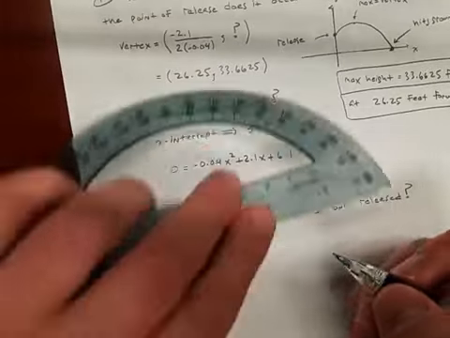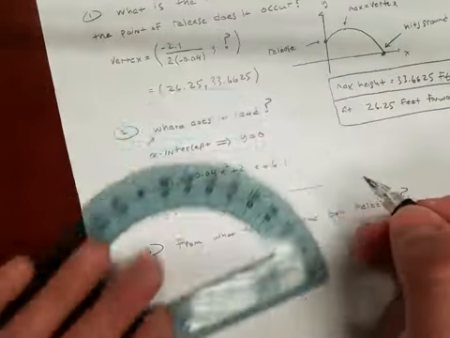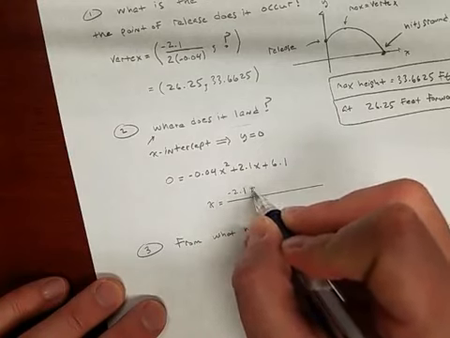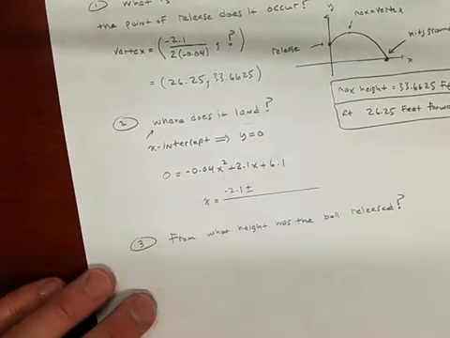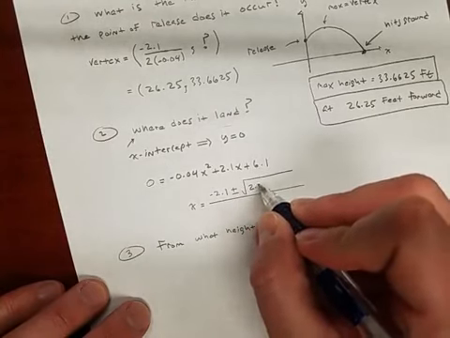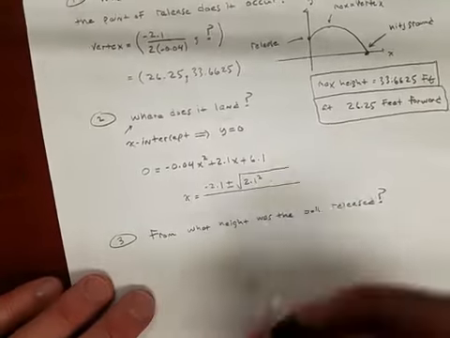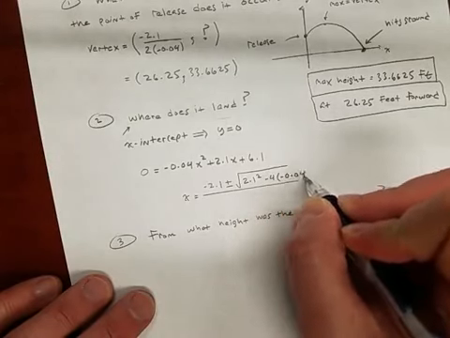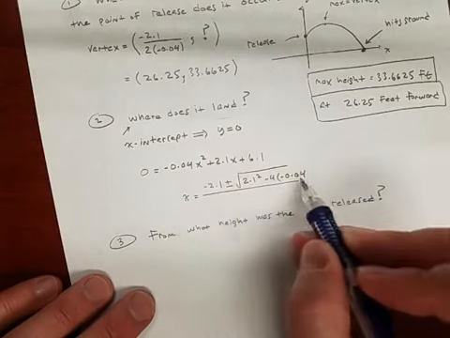So here goes. The answer to this is x = (-2.1 ± √(2.1² - 4ac)) / 2a.